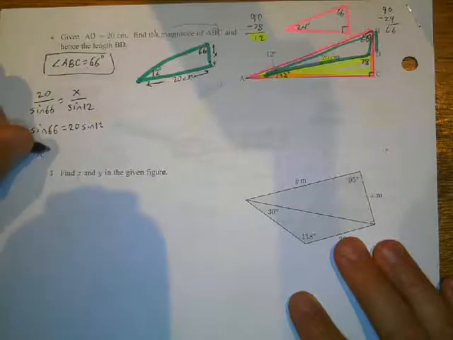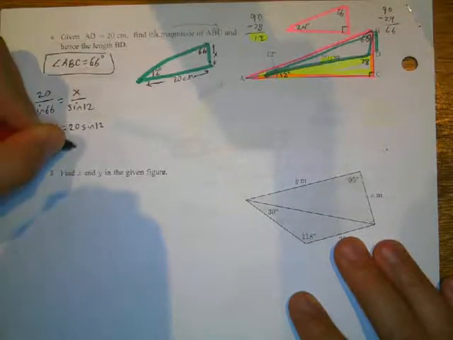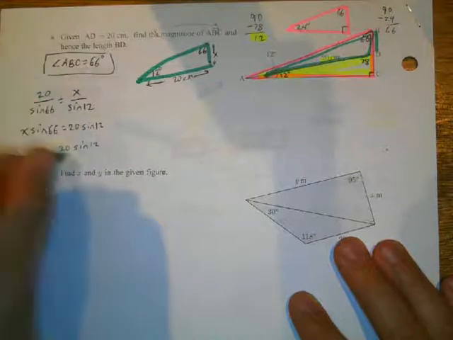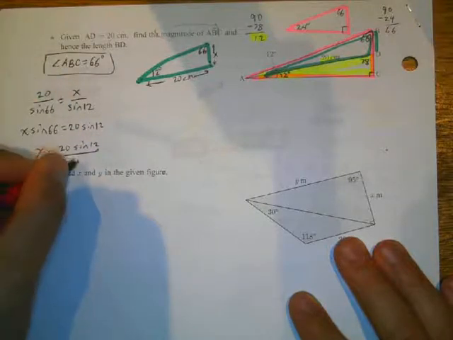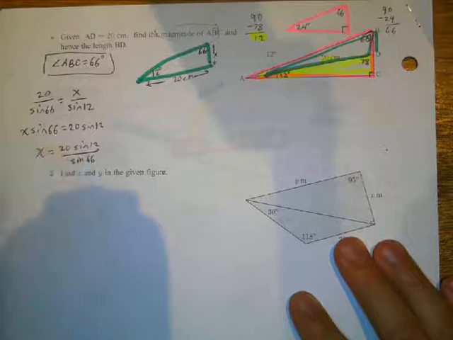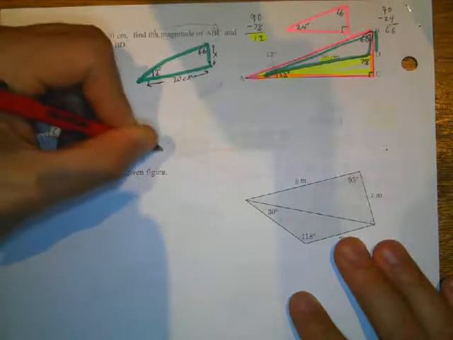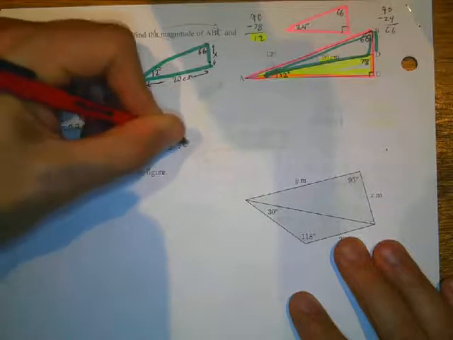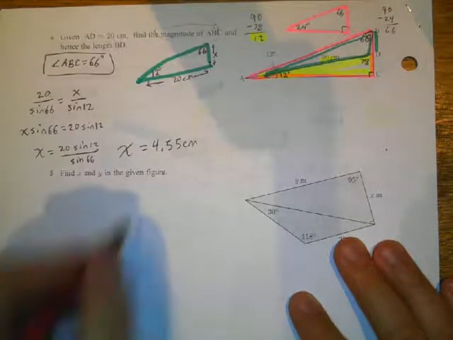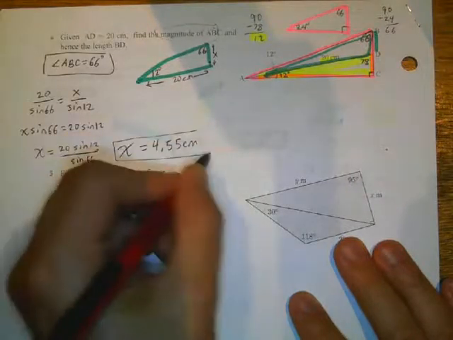I get x equals 20 sine 12 over sine 66. I plug that into the calculator, and I get x equals 4.55 centimeters. You might want to hit pause and check your work.